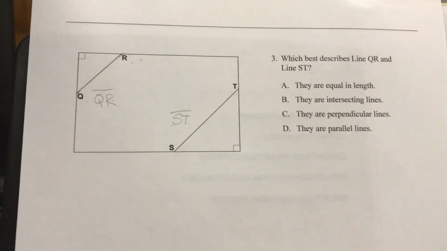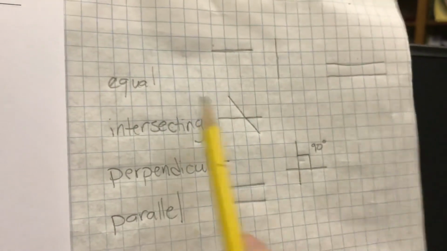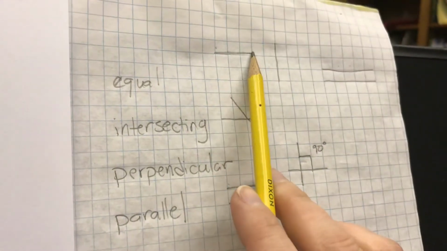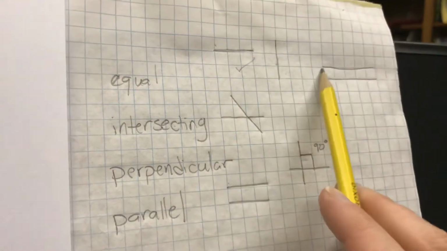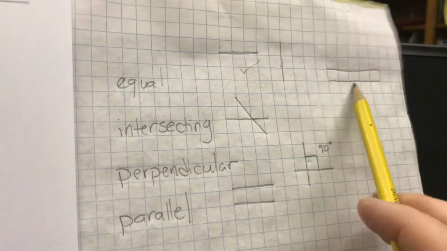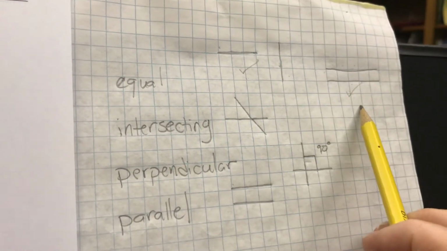Alrighty, everybody. So, do we know what these words mean? So let's take a quick look. Equal just means that they are the same length. 1, 2, 3 squares. 1, 2, 3 squares. So yes, these two are equal. Same over here. 5 squares and 5 squares, they are both equal.